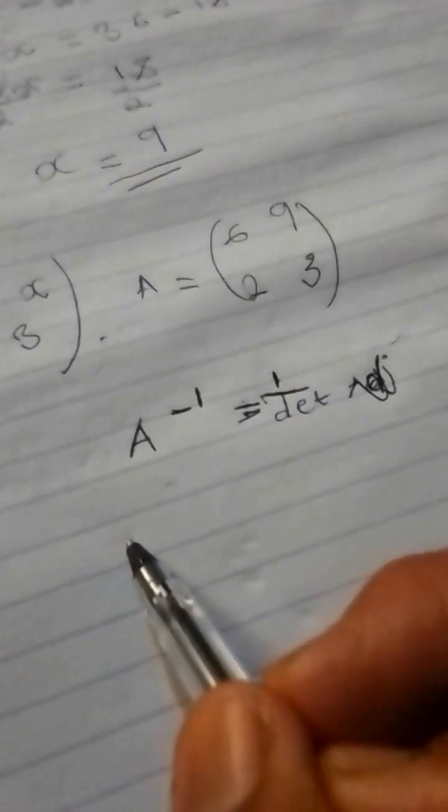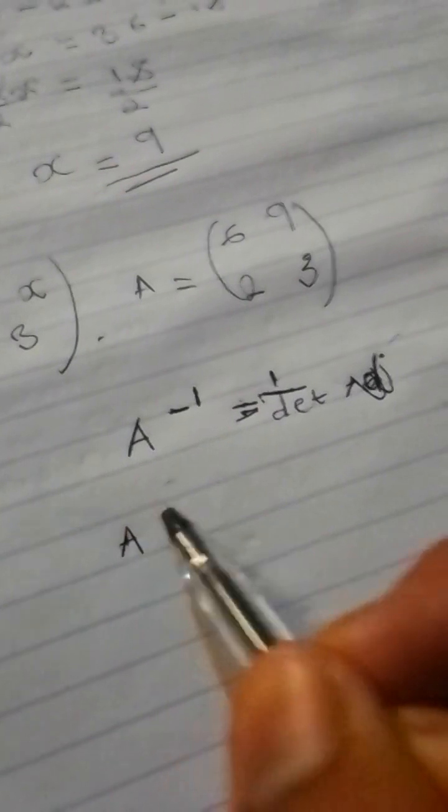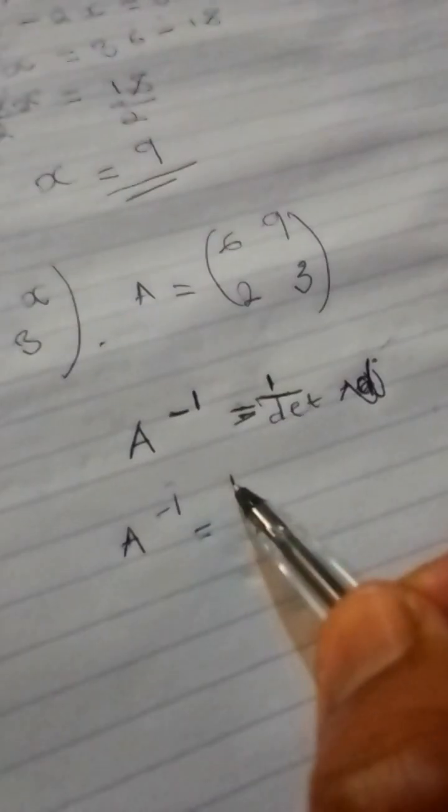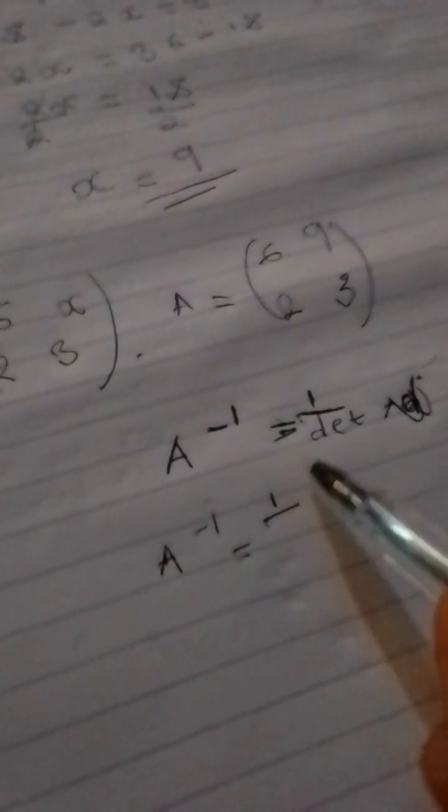So what does it mean? A inverse is equal to 1 over determinant times adjoint. So this is the way of finding your A inverse. All you need to do is say A inverse is equal to 1 over 36.